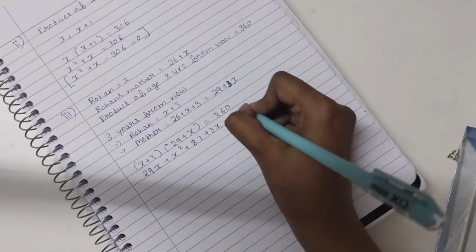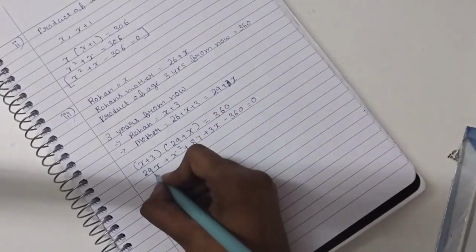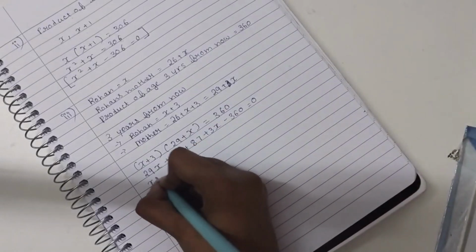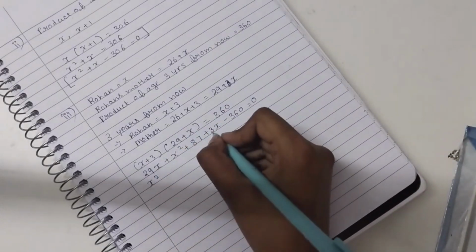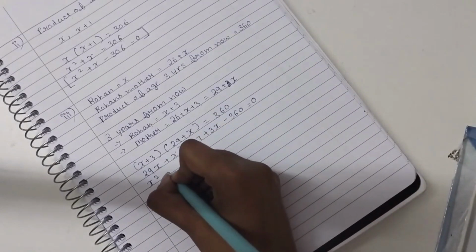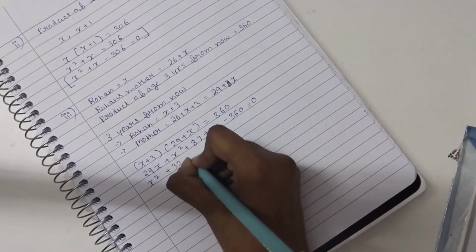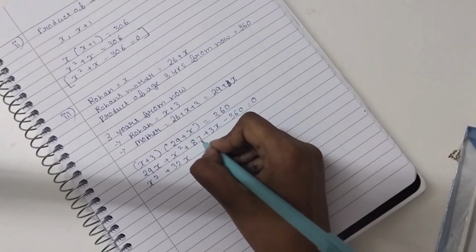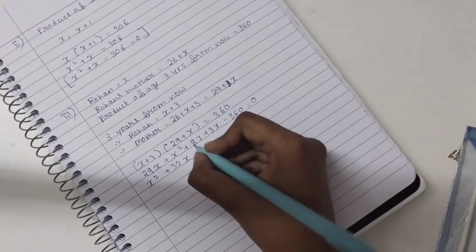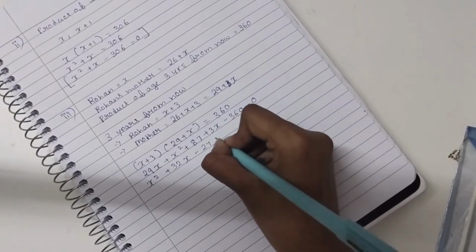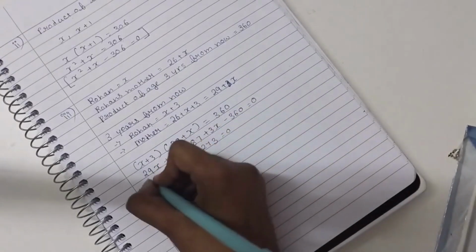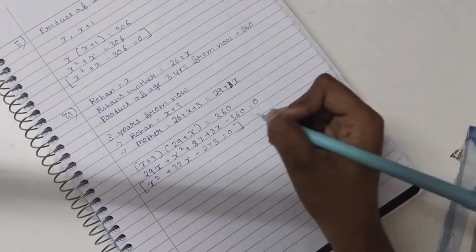minus 360, which is equal to 0, and we'll get x squared. 29x plus 3x will give us 32x. And 87 minus 360 will give us negative 273, which is equal to 0, and this is the required quadratic equation.